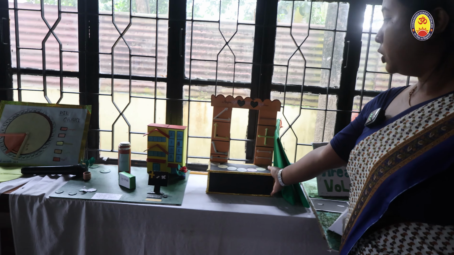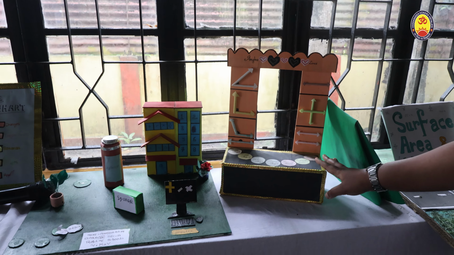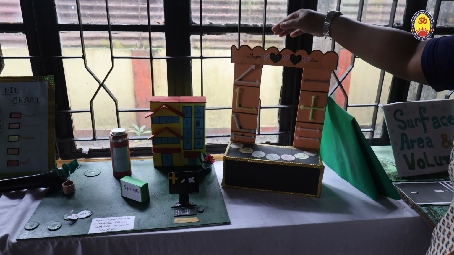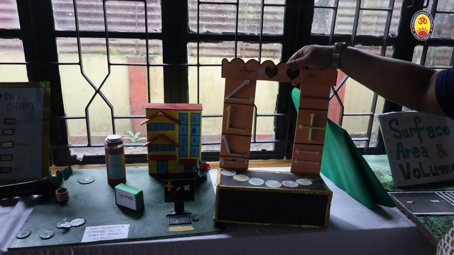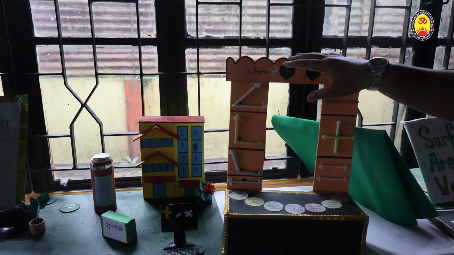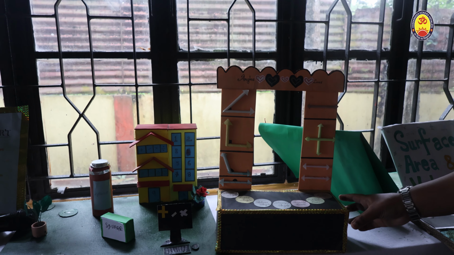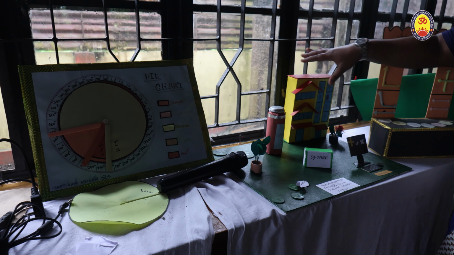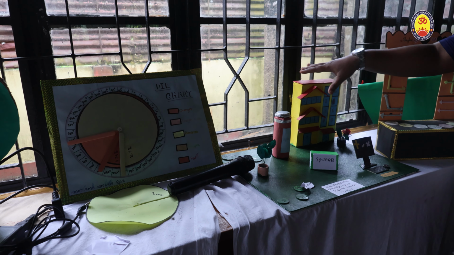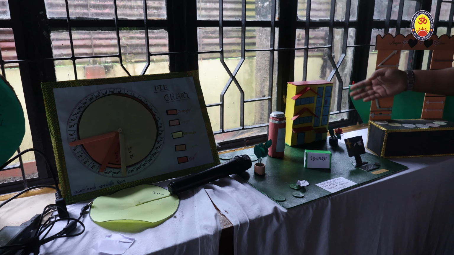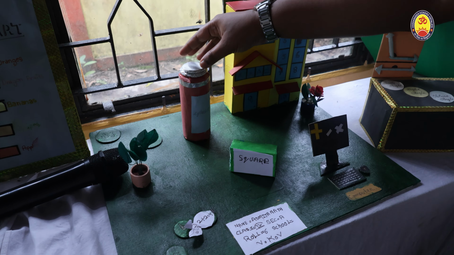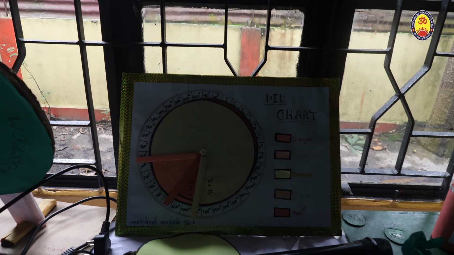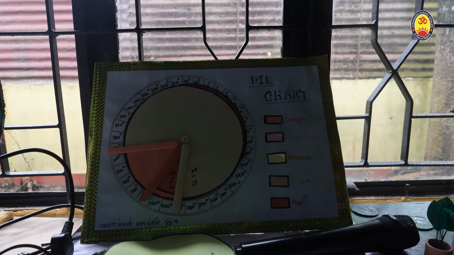Secondly, we can see different types of angles produced here: acute angle, right angle, obtuse angle. If we present this in the class, it will help the students to recognize and identify the different types of angles. Next is a park type, showing various types of figures: cuboid, cone, cylinder. Different shapes are shown here in order to understand and recognize the shapes.